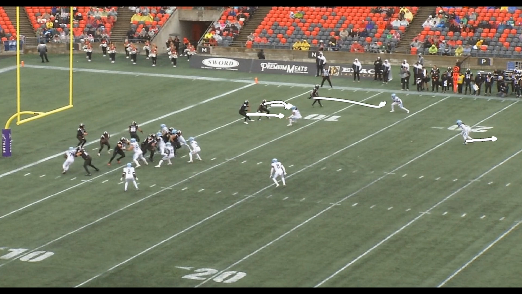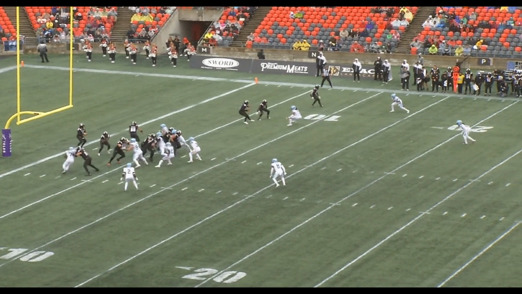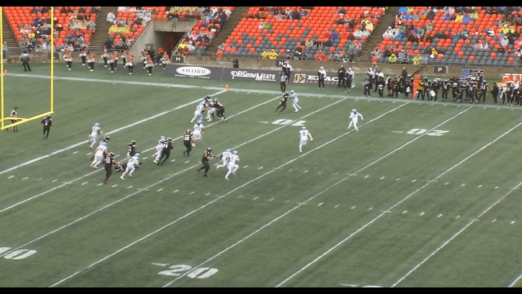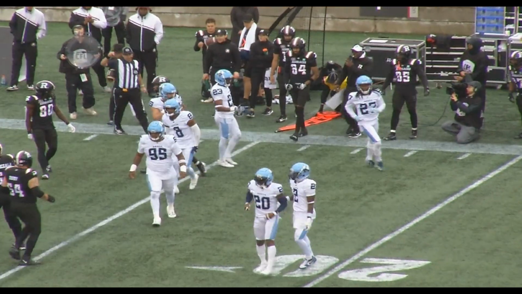He should outside number block, and you just make sure the end can't make the play. Drew does a good job getting it. They circle the defense, fall forward, good yardage.